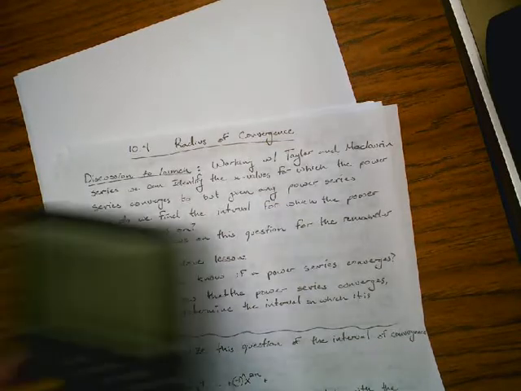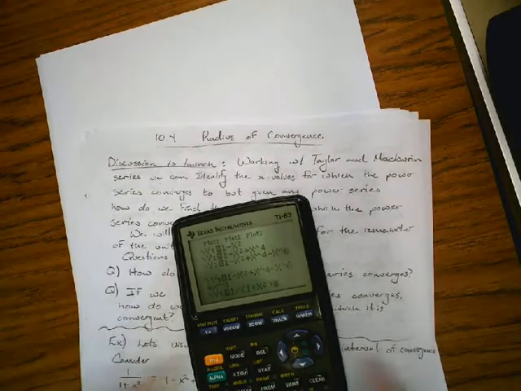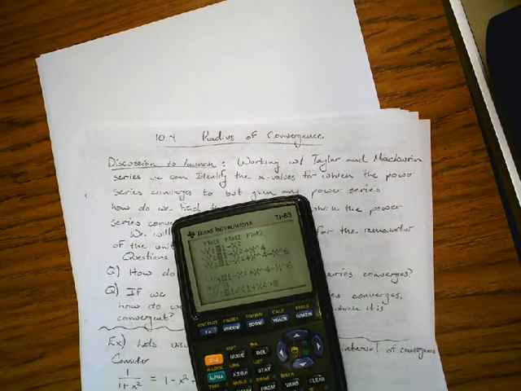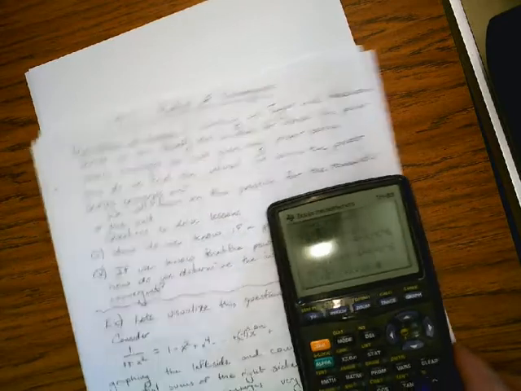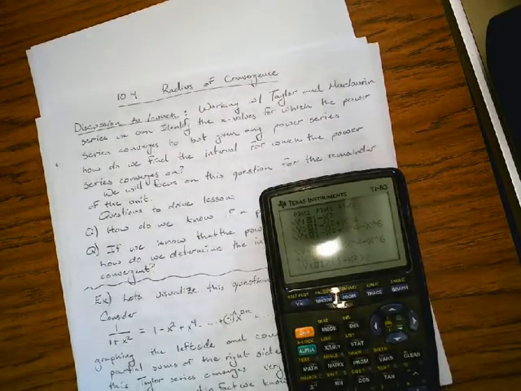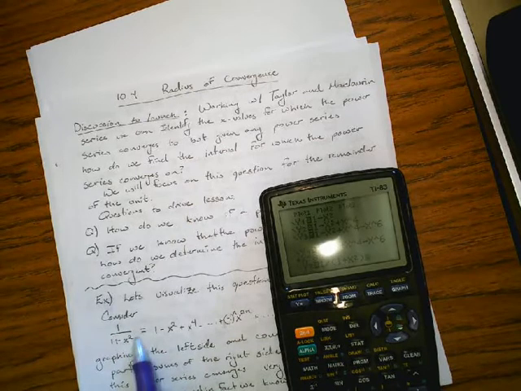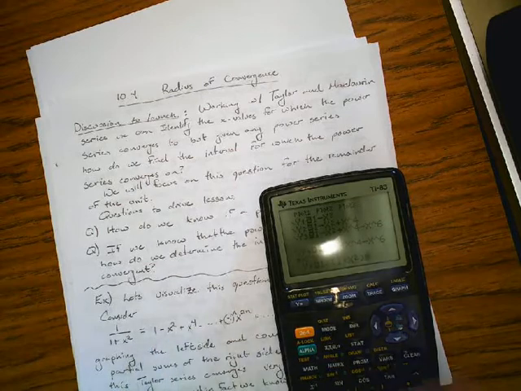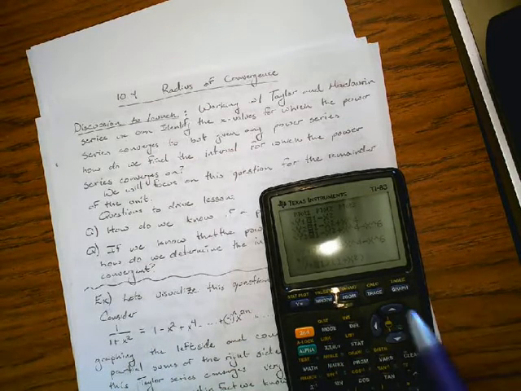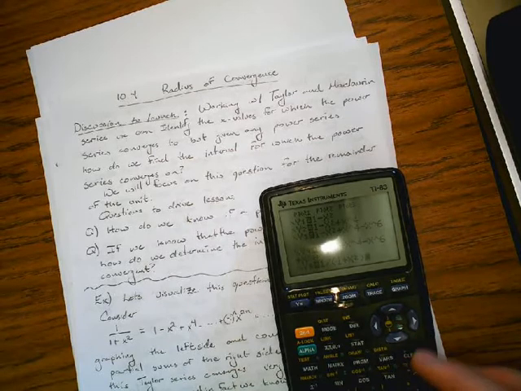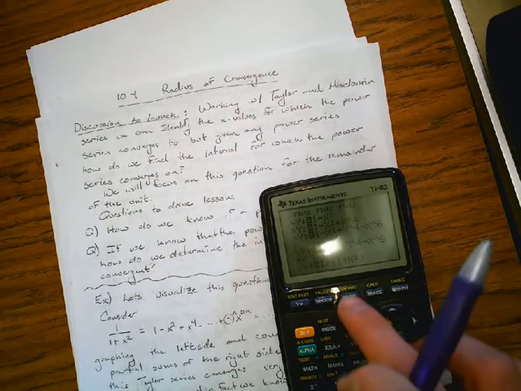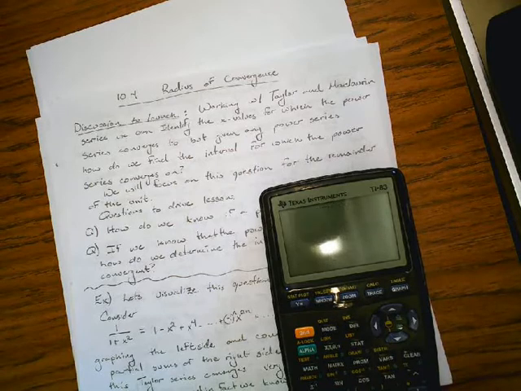So here you can see that I've graphed for you the first number of terms in this power series here for 1 over 1 plus x squared, which you can recognize as a Taylor polynomial, and I've expanded it out to an 8th order Taylor polynomial of partial sums. And what we're going to do is graph this. Let's do this in a standard viewing window.